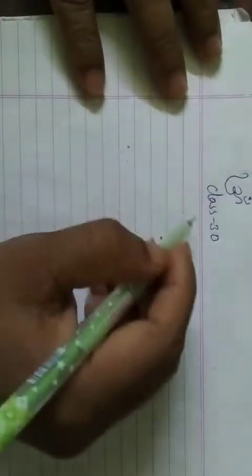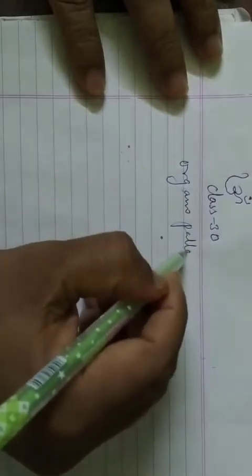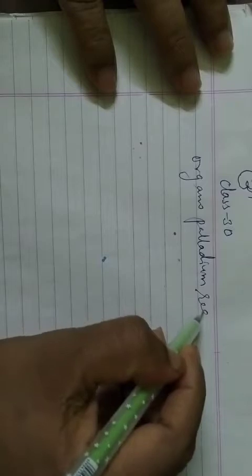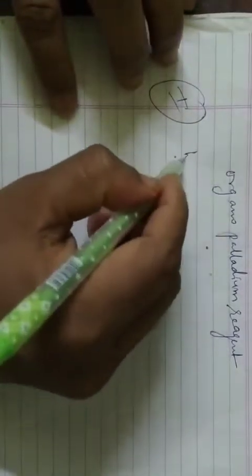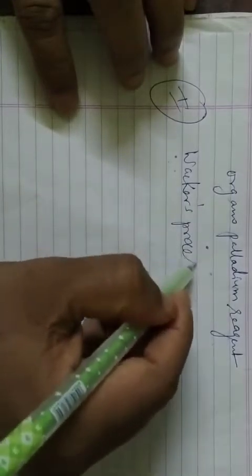Okay, so today we will go for organopalladium reagent in organic synthesis. So the first organopalladium use we have already learned, that is our Wacker's process.